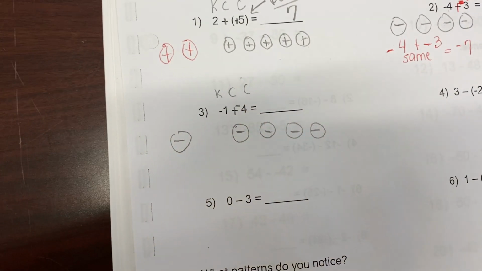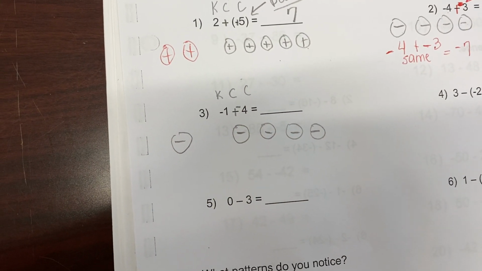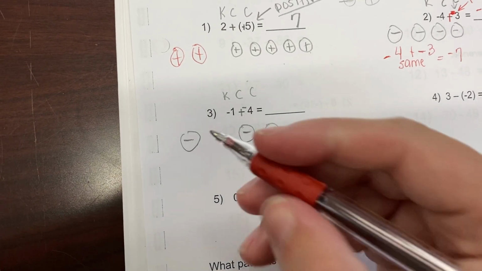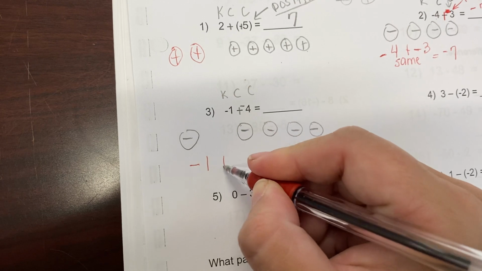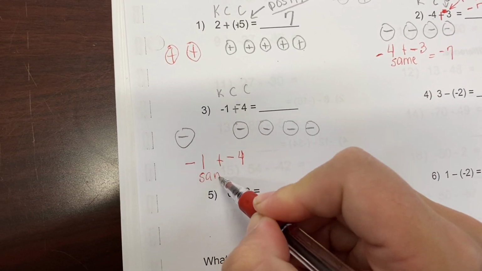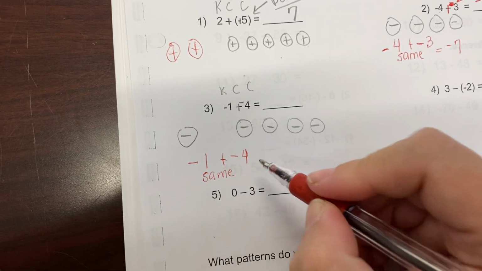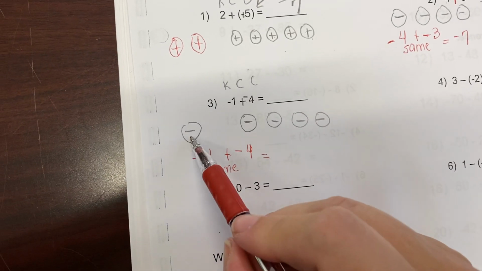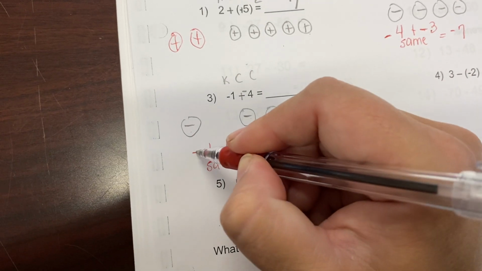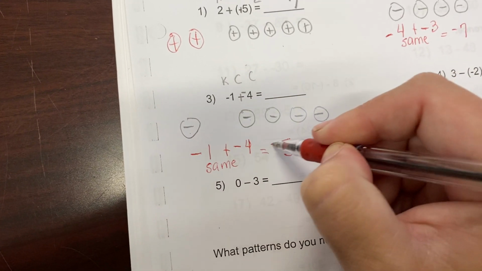Do I have to do anything with the tiles? The answer should be no. Let's write it over here. This is an adding rule. We just took this quiz, and when they were the same, we would just add and keep the sign. So let's do that. 1, 2, 3, 4, 5. They all have negative, so it's a -5.